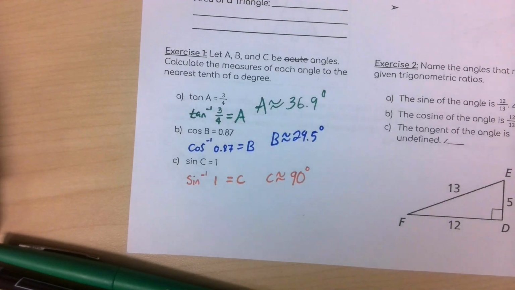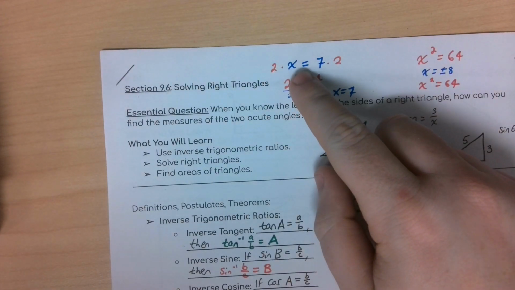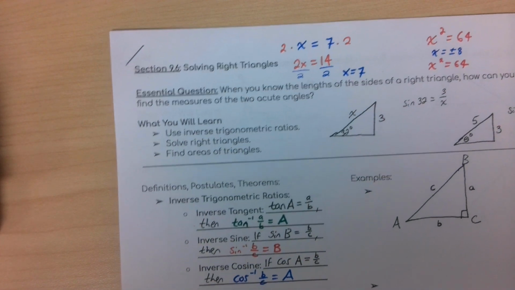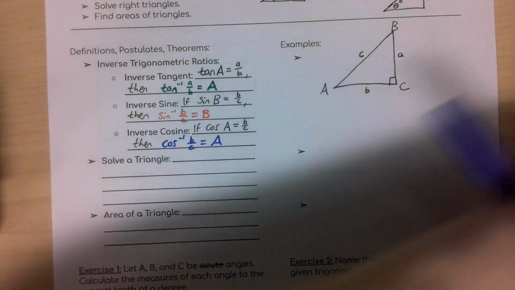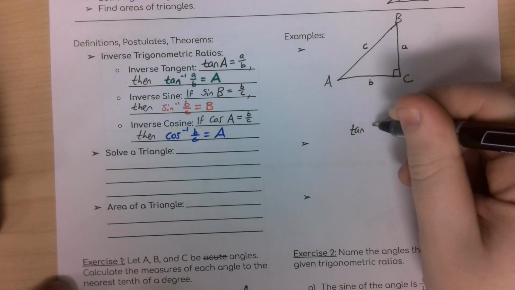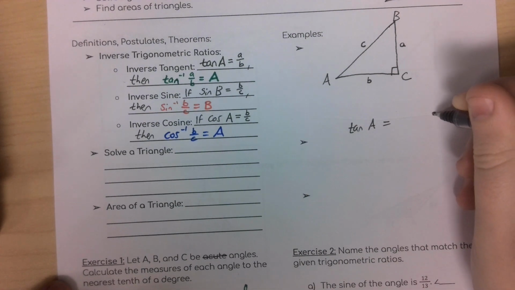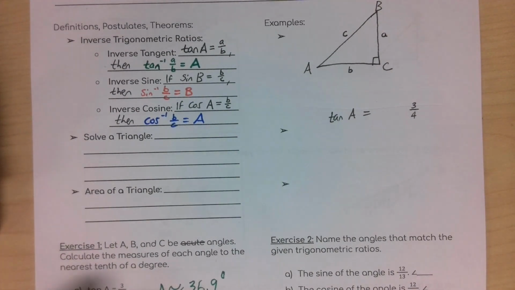I want to elaborate on why this works. So, remember how before we started with an equation, we did something to it, and then we did the opposite to it? Let's see if we can do something like that. Let's say I give you the equation that we did in part A. The tangent of A equals 3/4.